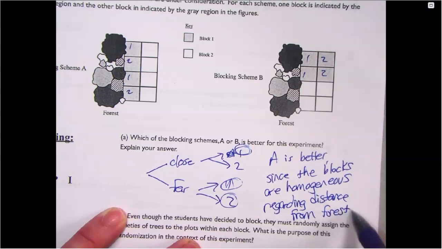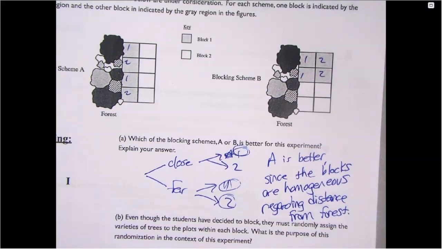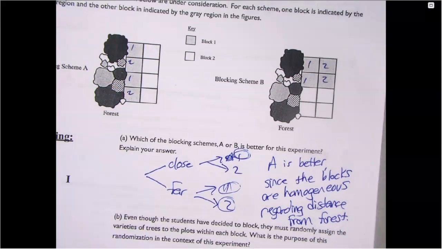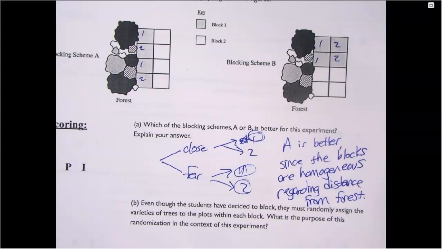Like when we split by gender, our blocks are homogeneous with respect to gender, right? All these are males, all these are females. If I split by age, my blocks are homogeneous with respect to age. All the old people are over here, all the young people are over here. So you want your blocks to be all the same as each other, homogeneous. Does that help? Like that makes sense.